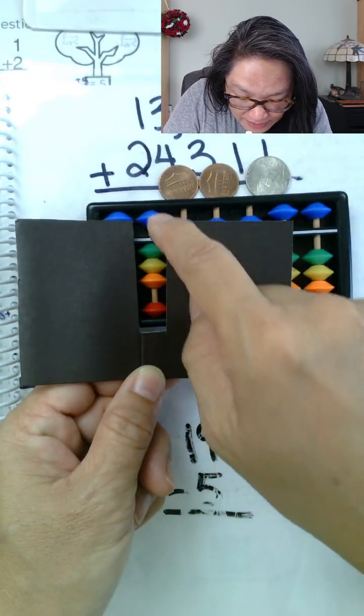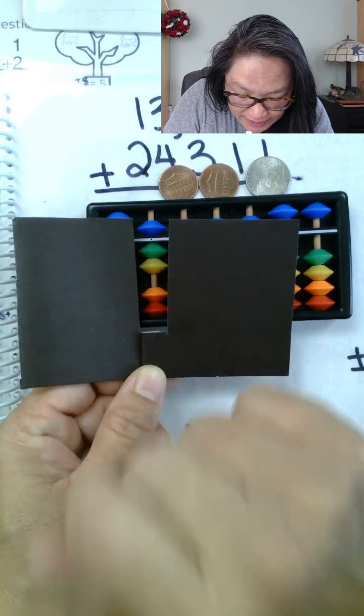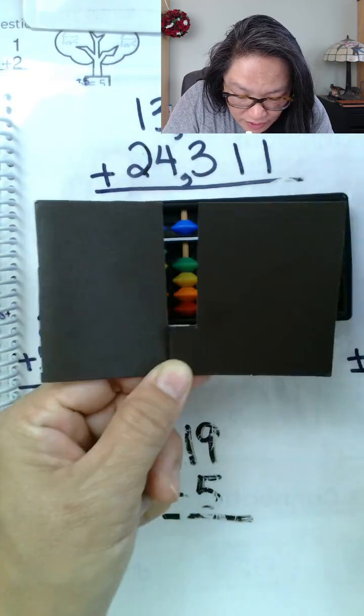So what's going to happen is I'm going to show you on the abacus. I'm going to add the 5, which is my nickel, but that's too much. I need to take away the 1. So my final answer, so I'm still going. Then the next question is 3.